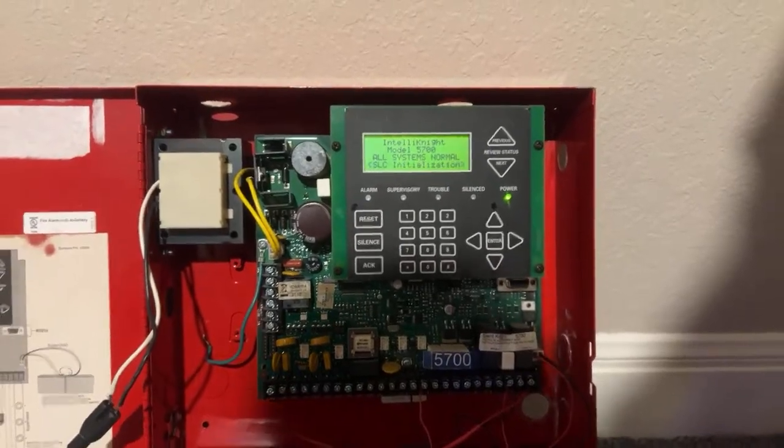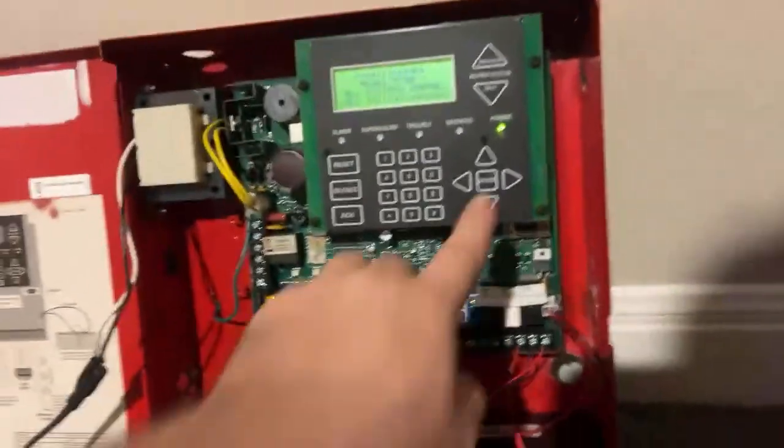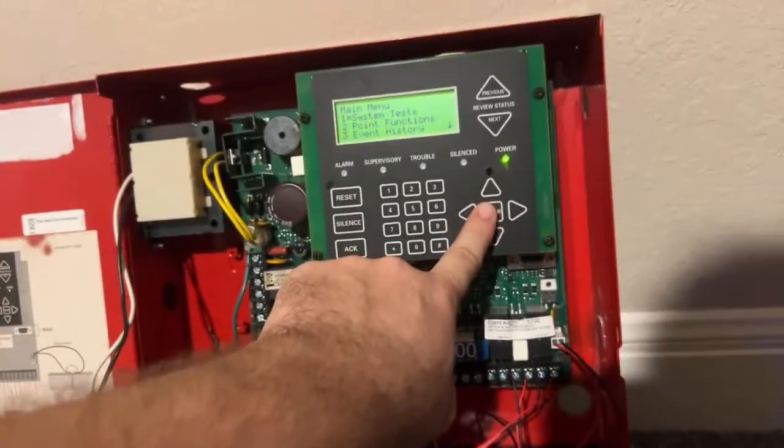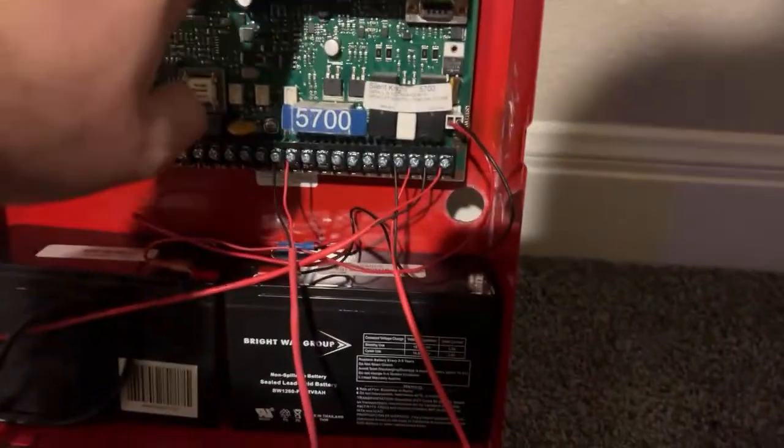Alright, so we are going to take a look at programming. We're going to program all these devices in. So I've got my two NACs. I'm not going to show those. Those are pretty simple to do. I'm going to go into here.